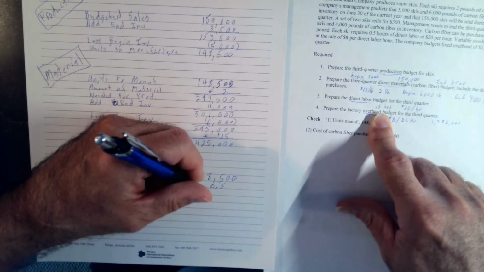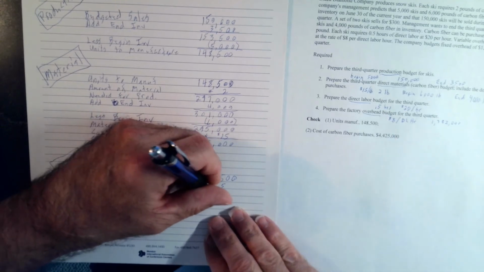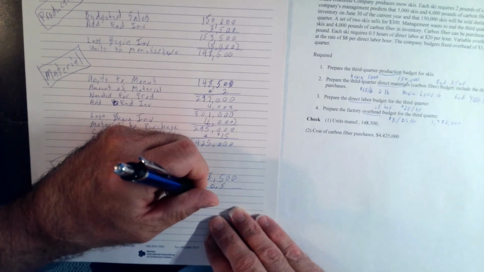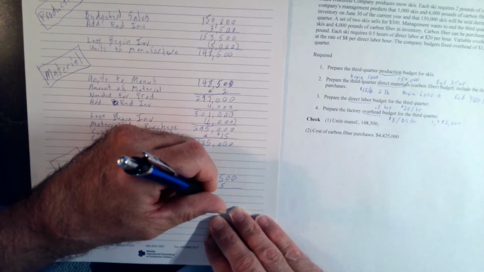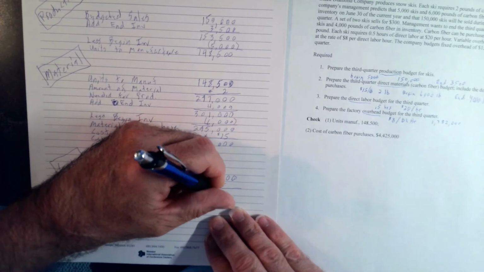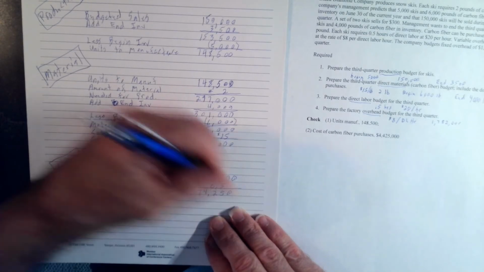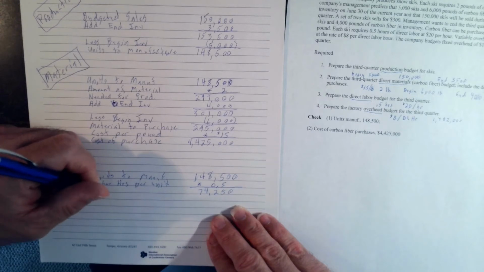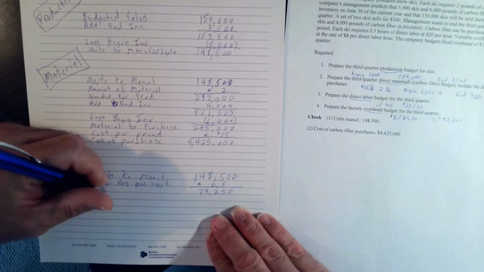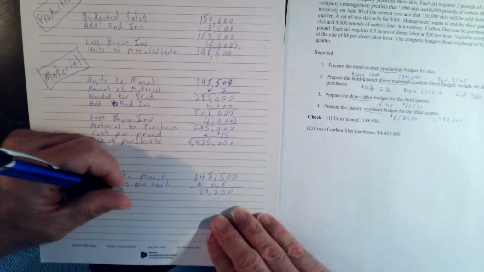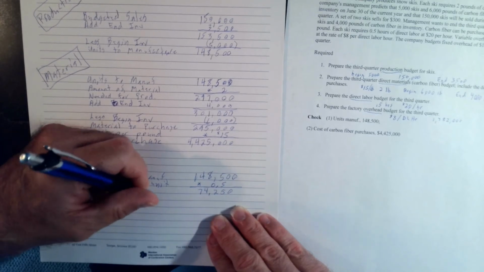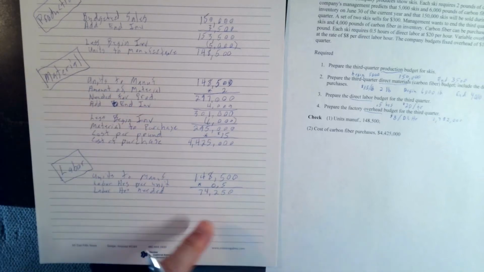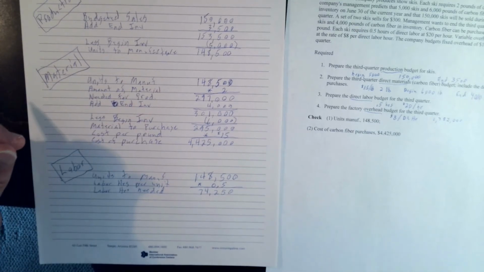I multiply that, so I now have 74,250. Okay, that's labor hours needed. So I need 74,250 hours for that quarter.